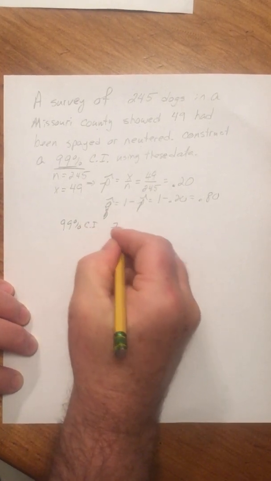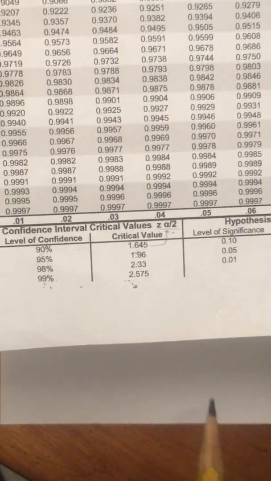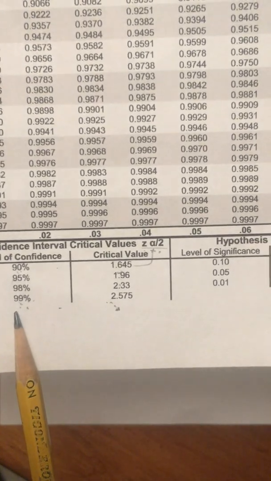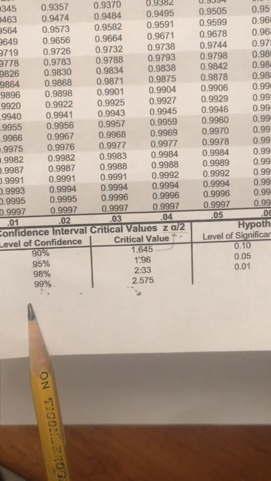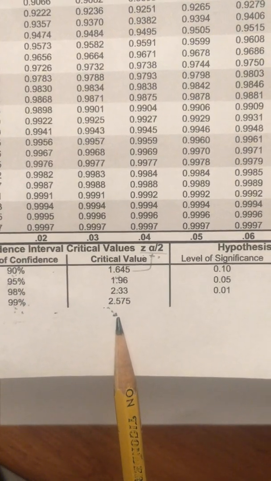So we need to find z subscript alpha divided by 2. And I'll see if I can just hold this up here for us so we can see a close-up view of it, sort of. 99% confidence interval. And our value is 2.575.